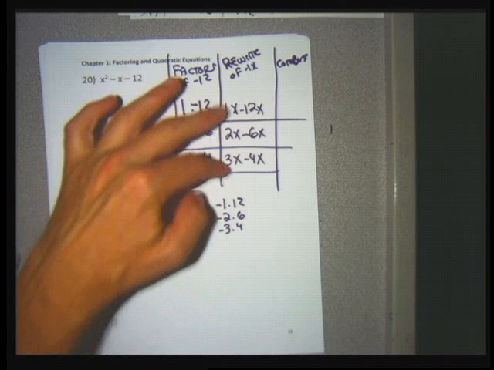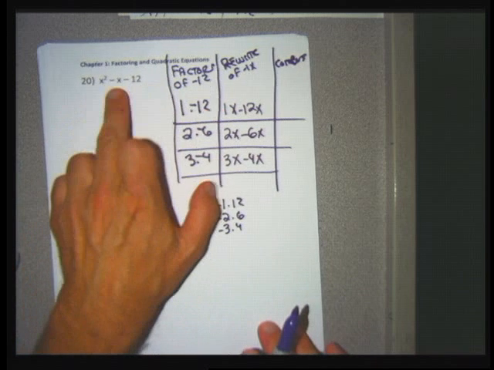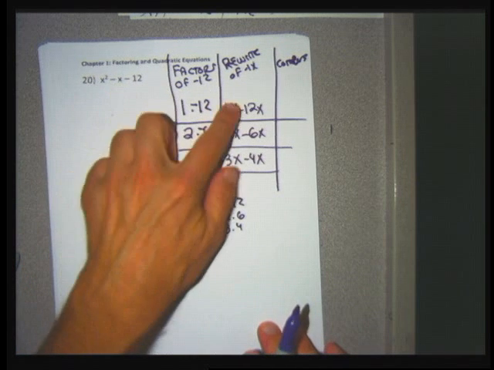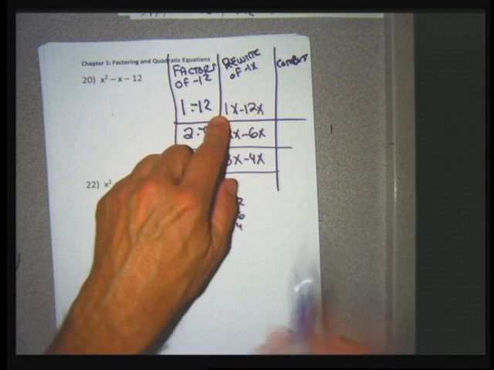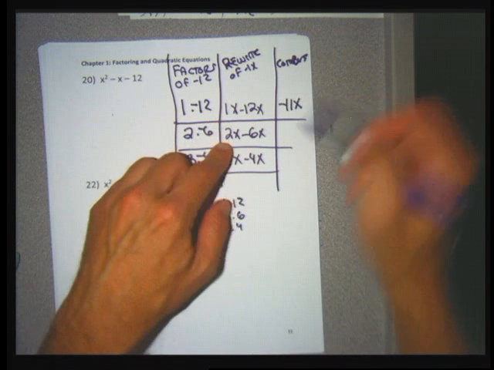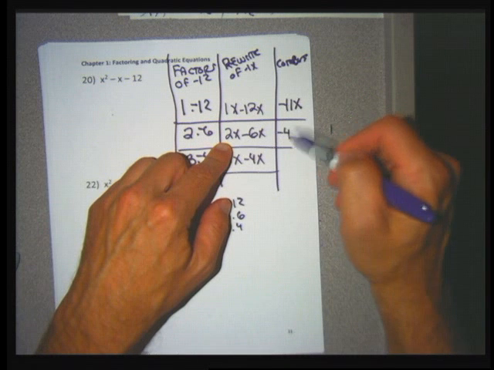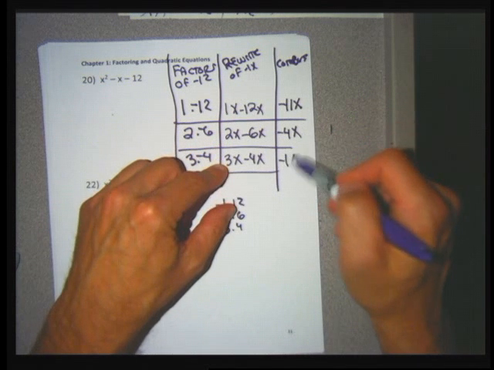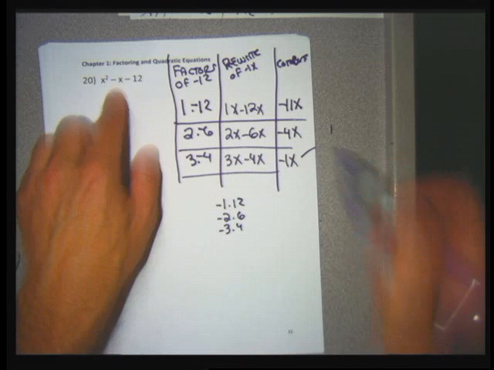These are the only ones that potentially have a negative in front of the x, and I need a negative in front of the x because the bigger number has a negative sign. The top pair would combine to be a minus 11x, the middle a minus 4x, the last a minus 1x, and that's what that is. That's the pair I'm going to use.